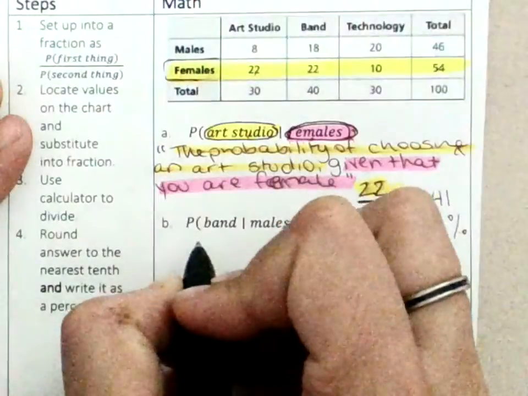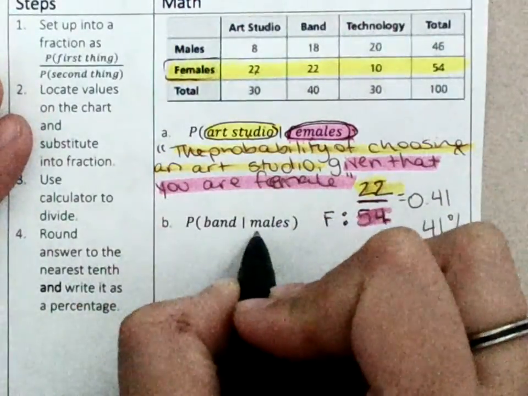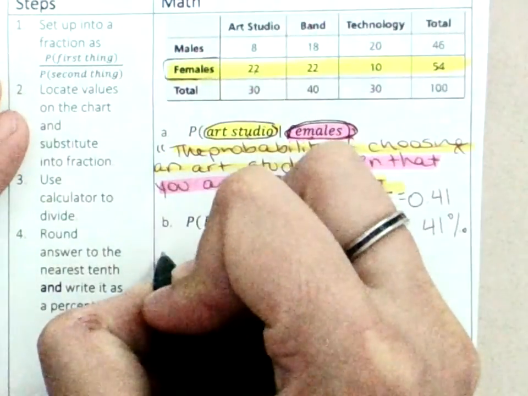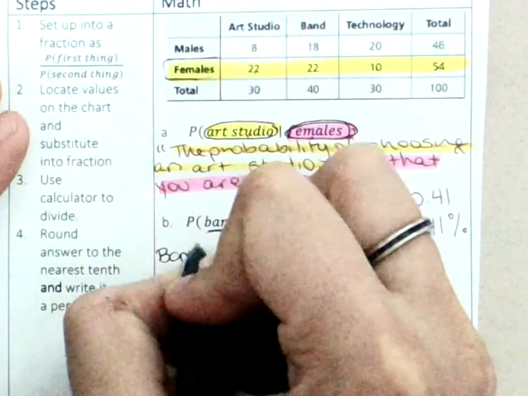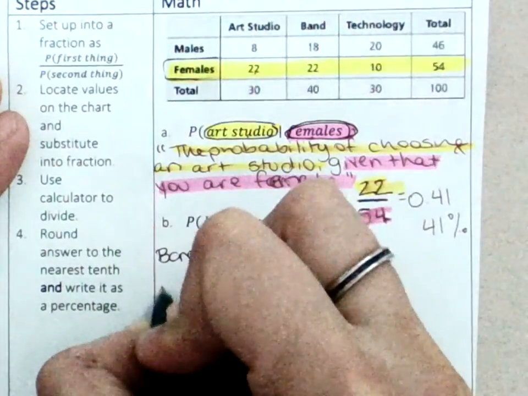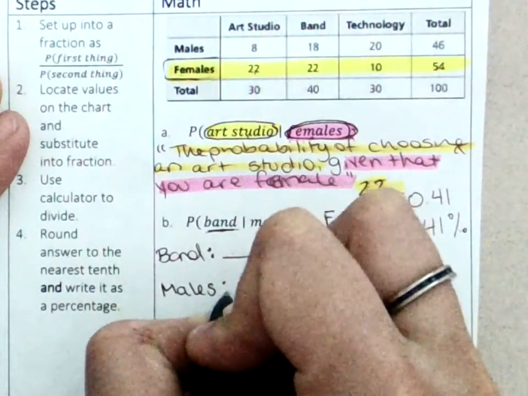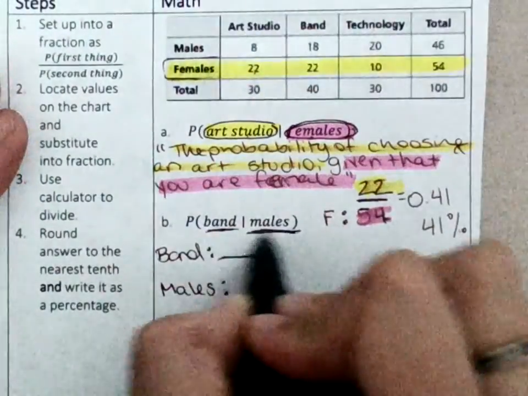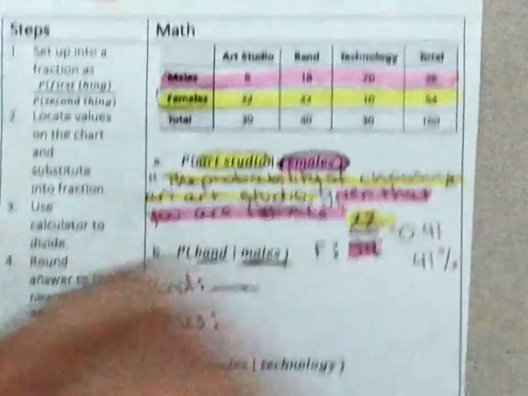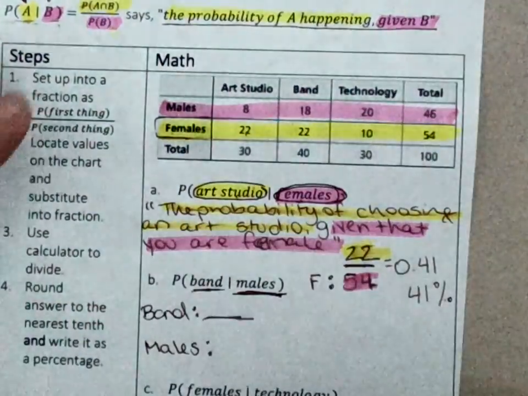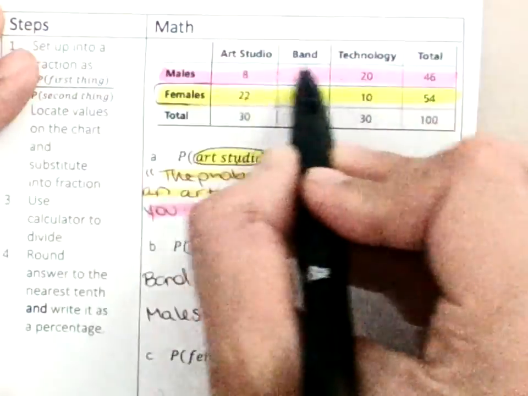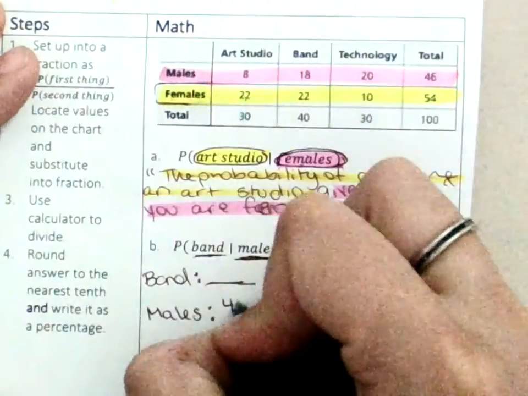So the probability of someone choosing a band given that they're a male. So again, band will be the top number, males will be the bottom number. So we're focusing on the male column this time. If we're focusing on the group being males, we're going to use the total for males, which is 46.